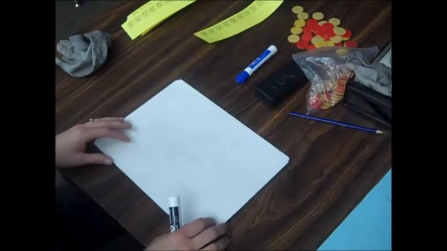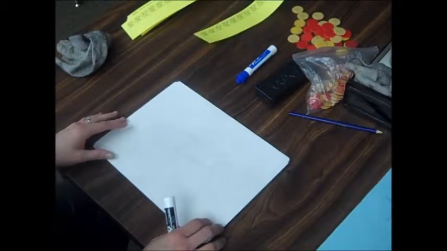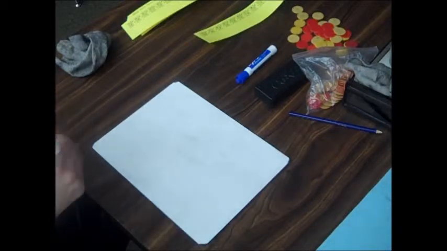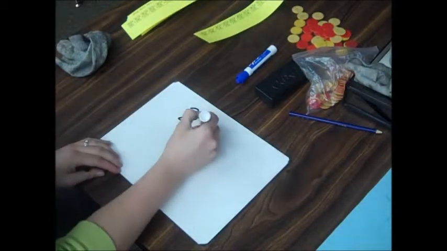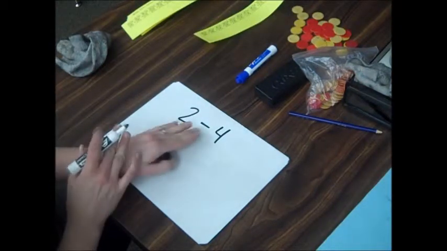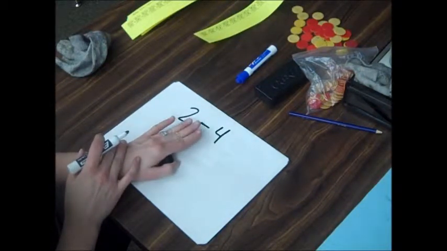Now we're going to talk about subtracting integers. For subtracting integers, we're going to move ourselves away from the chips because we find that the tuck out strategy works the same as the chip strategy. To start, we're going to begin with 2 minus 4. This time, we're going to refer to the minus sign as a negative.